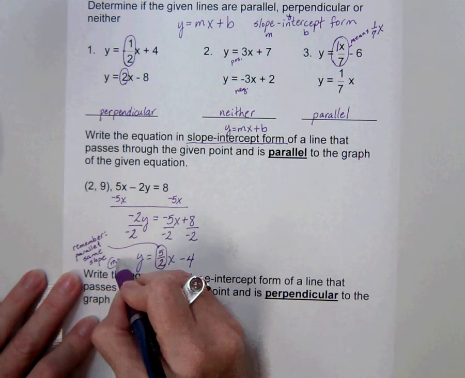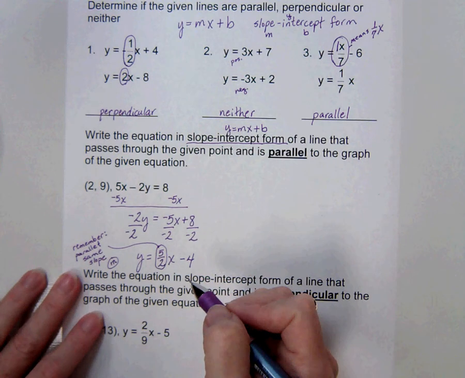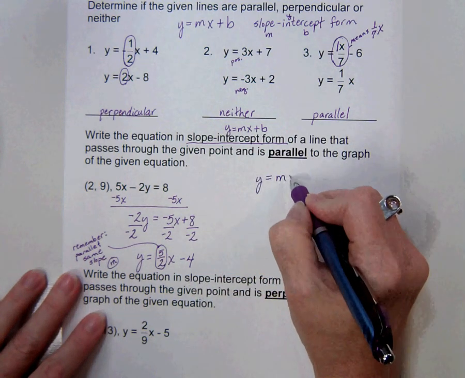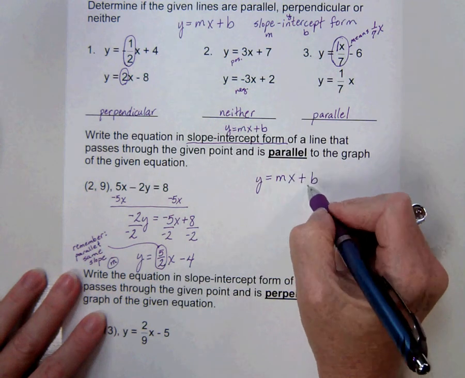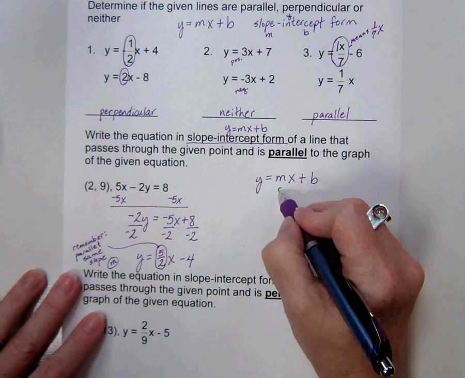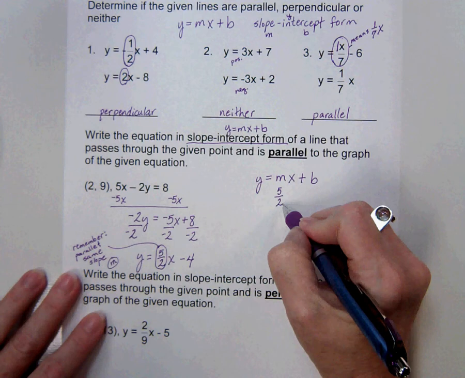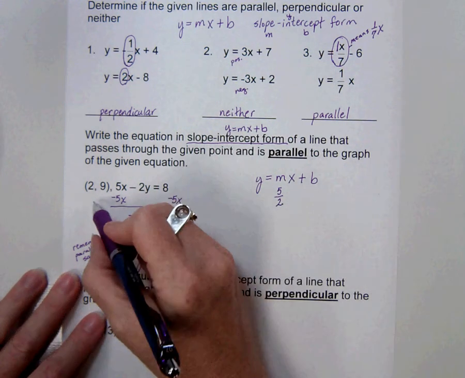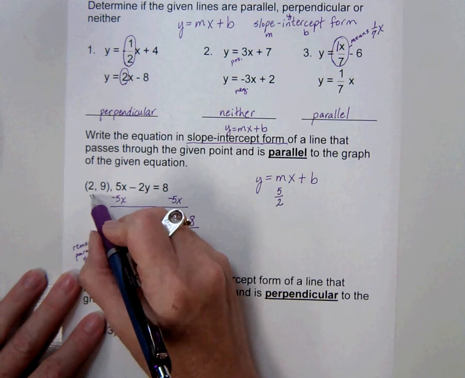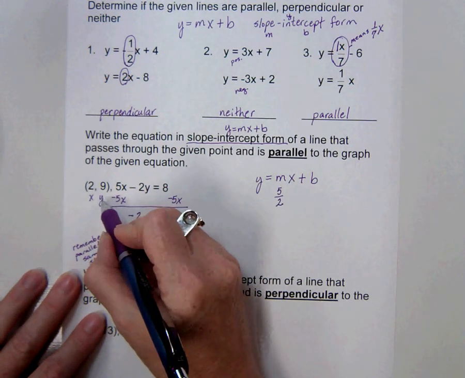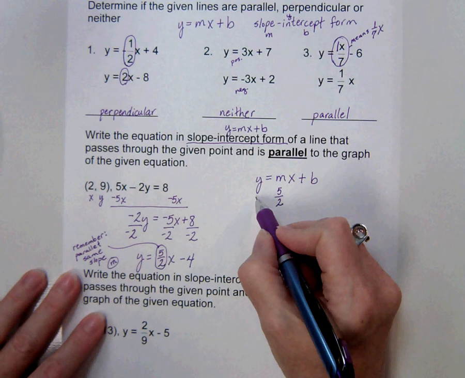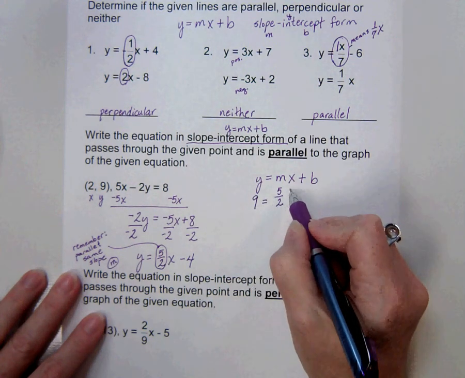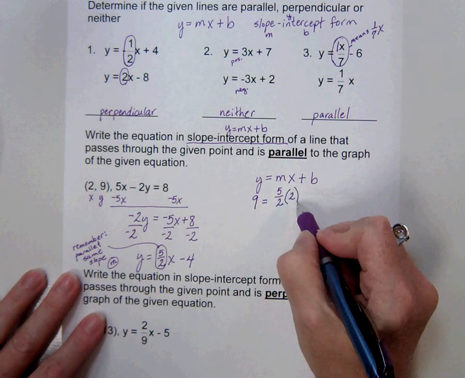So this is going to replace our m. Our m is going to be 5/2. So if you go back and look, we have this mx plus b form, and we're going to replace our m with 5/2. That's our m. Now since they've given us a point, go back over here and look at this point. This is your x and this is your y. So you're going to replace under the y, you're going to put a 9. That's the point they want you to use. The x is a 2. So we're going to replace that with a 2.